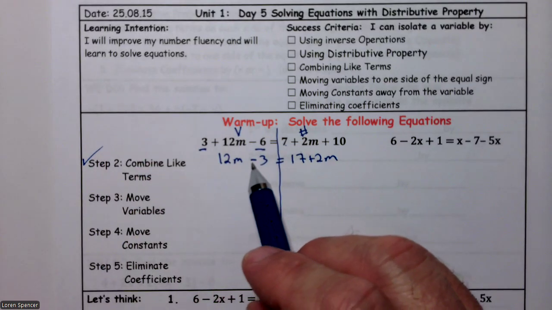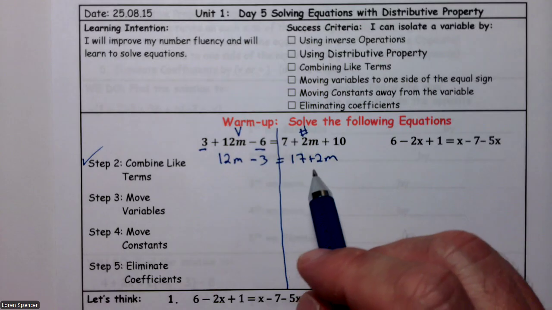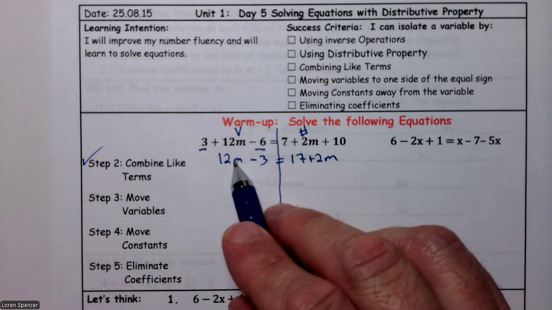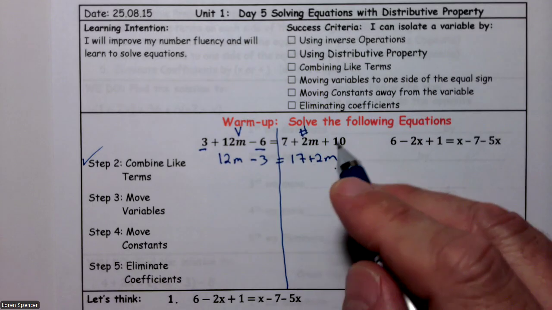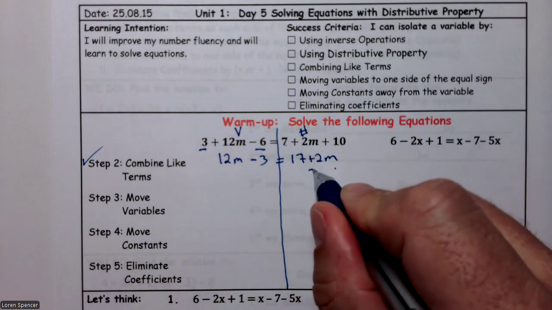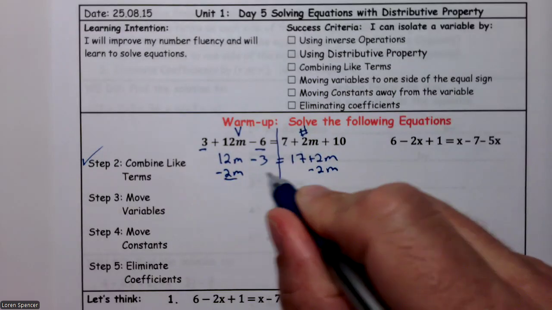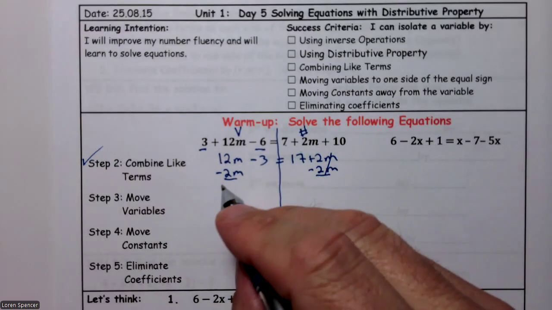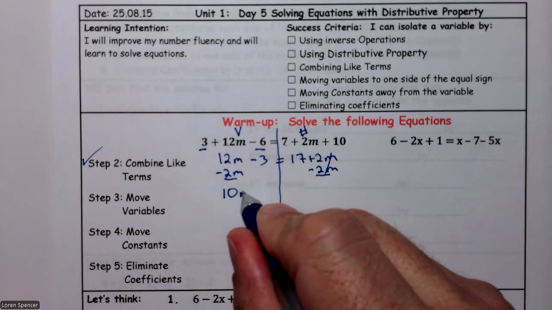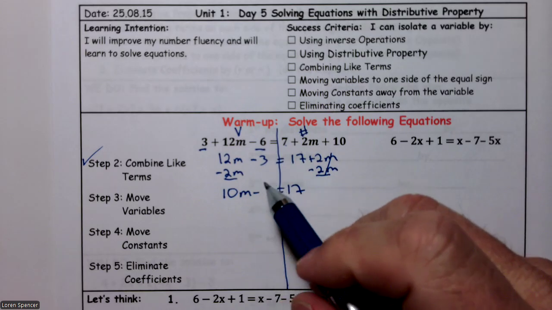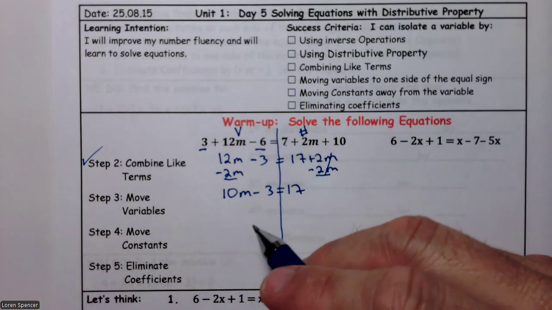The next thing, we want all the variables on the left-hand side, so I need to move anything that's not on the left side. Well, the m is here, but this one's not. So we're doing the opposite because we're crossing the equal sign. Anytime you're crossing the equal sign, you're doing the opposite. So this goes away. 12 minus 2 is 10. So I have 10m minus 3 equals 17. So now we've moved the variables.